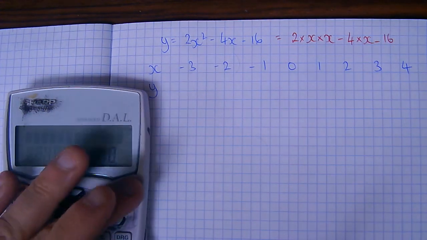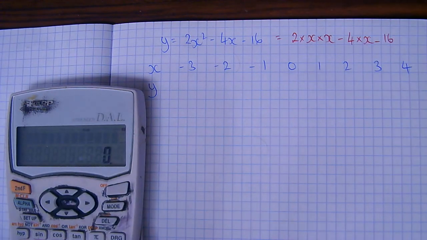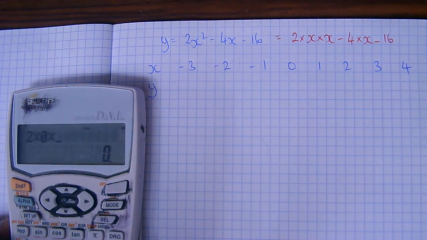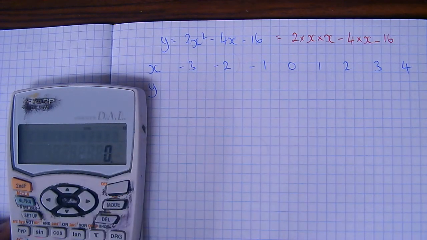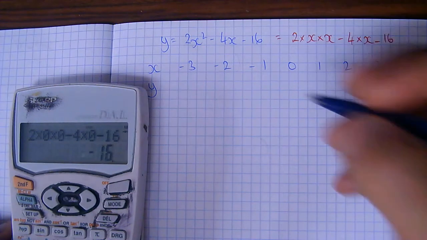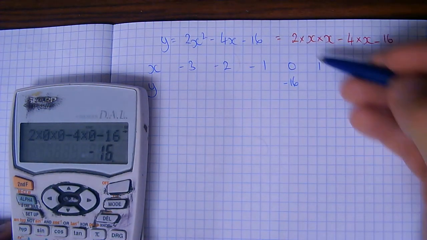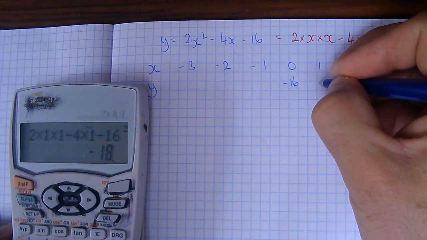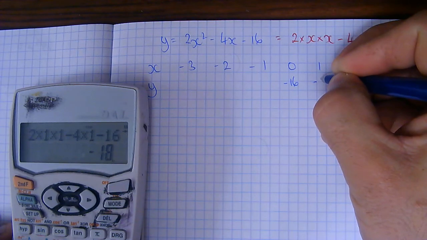So you'll be able to see it coming up on the top here. My first one, I'm going to do 0 first to make life as easy as I can. So 2 times 0 times 0 minus 4 times 0, then take away 16. Okay, put that in, I get minus 16. Let's do the same with 1. 2 times 1 times 1, minus 4 times 1, minus 16. And putting it in like this means your calculator will cope quite happily. So minus 18 this time.